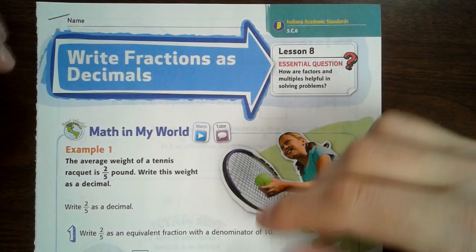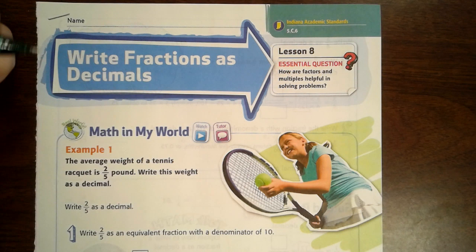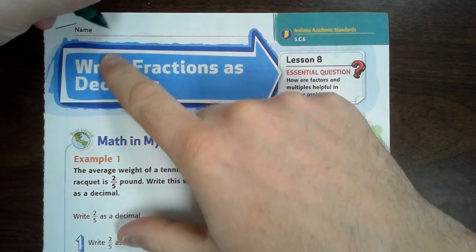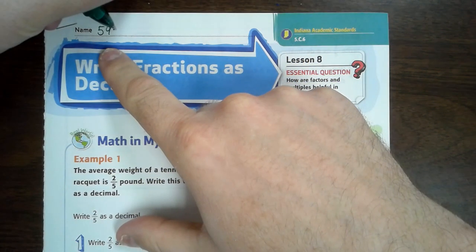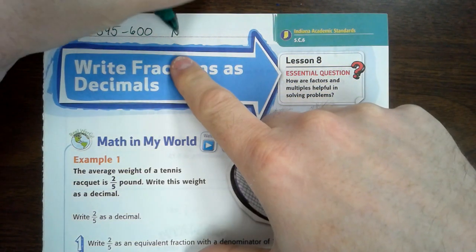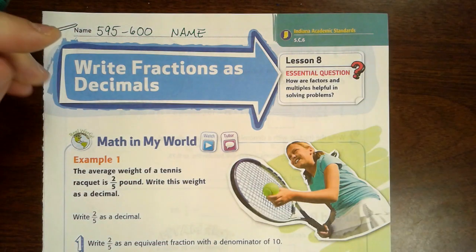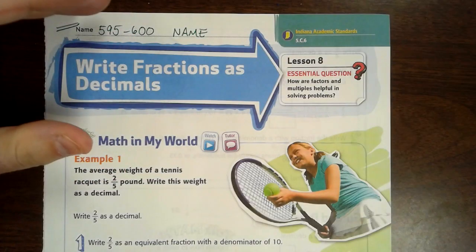This is the last lesson of Chapter 8, which is Lesson 8, writing fractions as decimals. You're going to be using pages 595 to 600. Make sure you put your name. Some of you are still forgetting to put your name. And then, of course, you're going to put a staple right there where I put it.